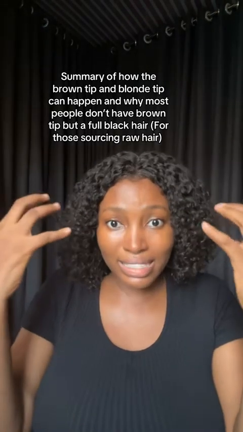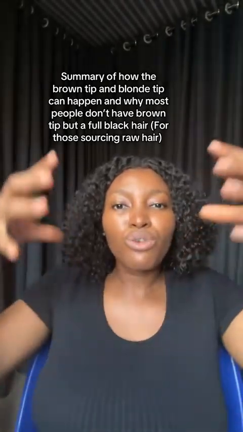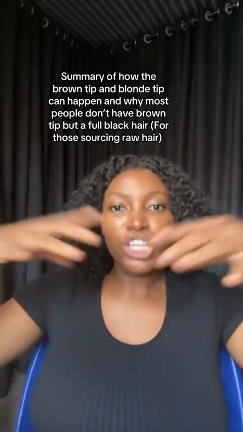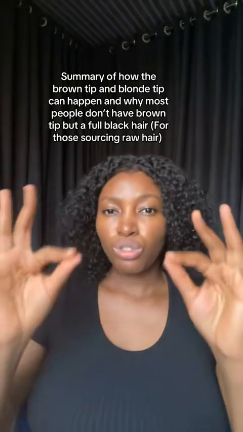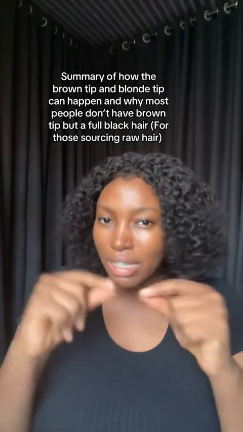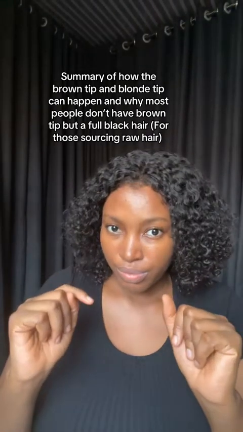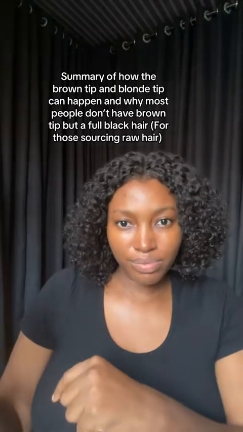It's what protects the hair to avoid it losing color quickly. So if you have more packed pigment in your cortex, it will not change color. So that does not actually mean that the hair that does not have brown tip does not age. You get that now? It does not mean that the hair does not age.